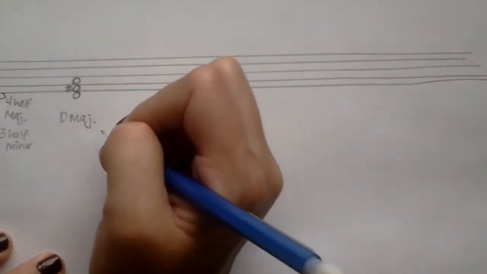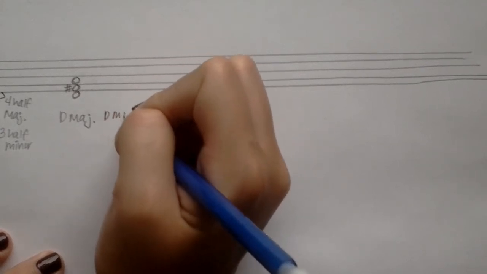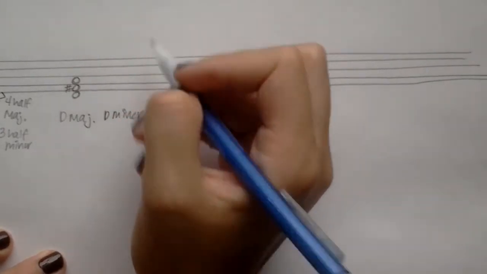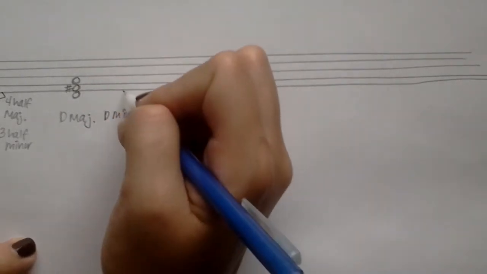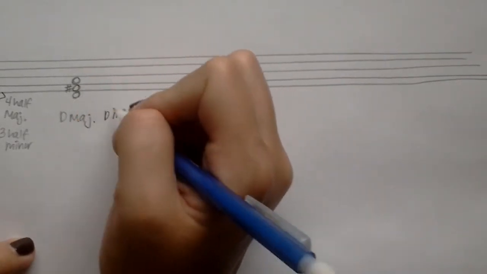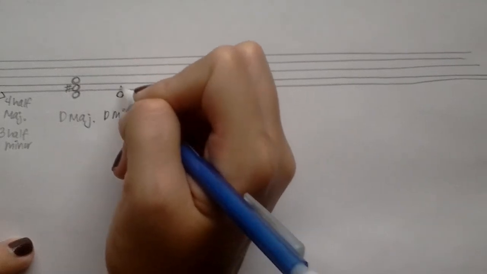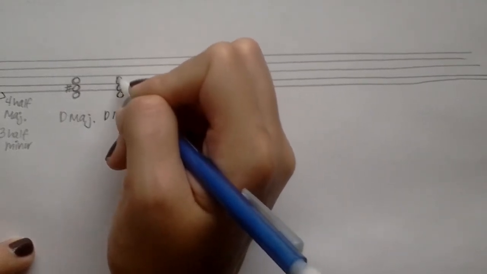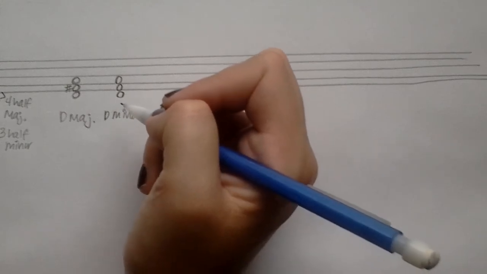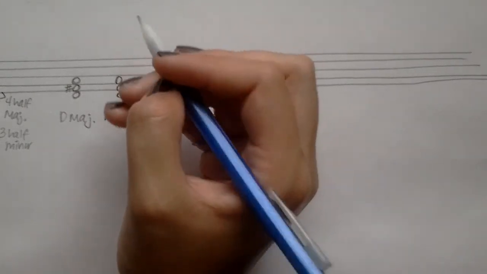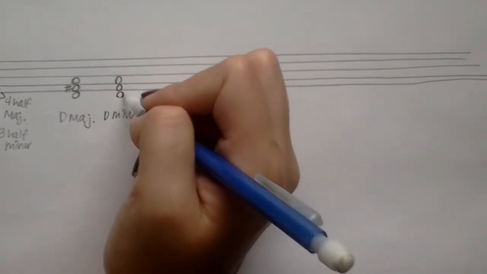Likewise, if we wanted D minor, that just means that this middle note is going to be lowered. So you start on D again, and then you skip every other so that they're all on a space. And then we check our accidentals.